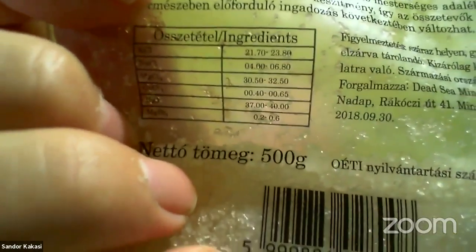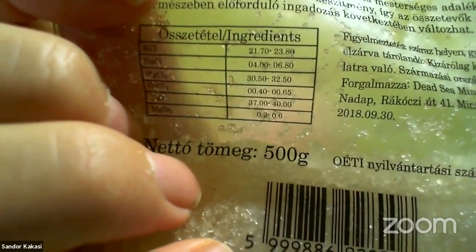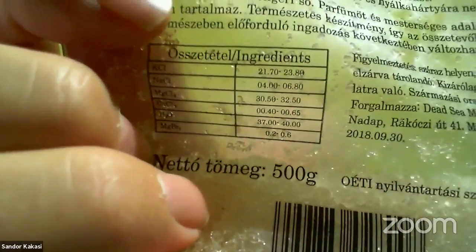So I'm taking now this sea salt, which in composition has a big quantity of magnesium chloride, about 30% is magnesium chloride. And probably we would have a little less, but around 20–25% in the raw seawater. So what else we need? Distilled water.